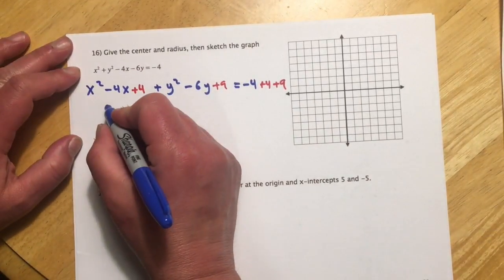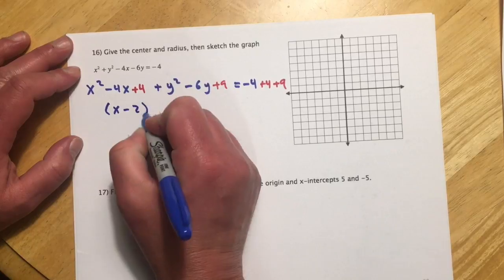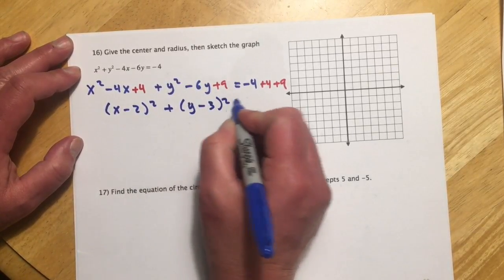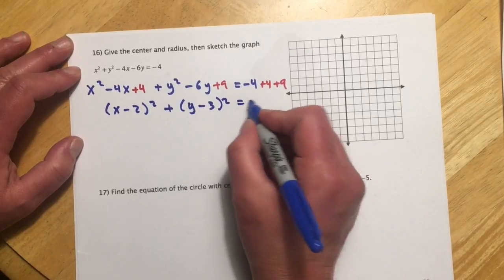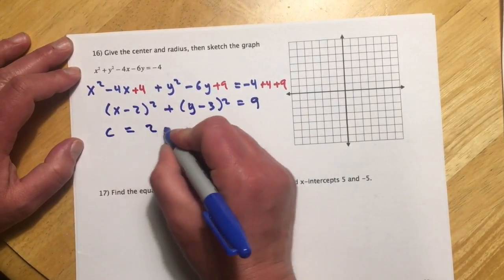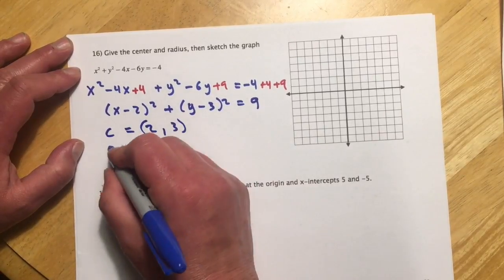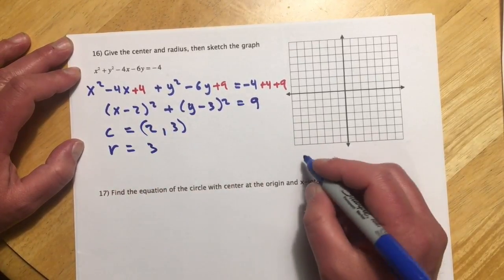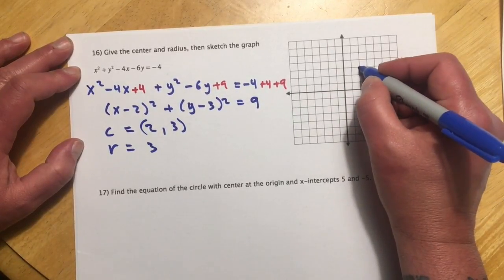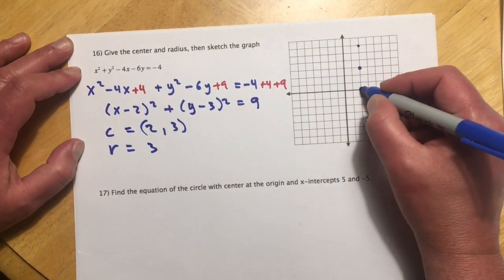And then with the completed squares, we got x minus 2 squared, y minus 3 squared equals, the 4's cancel, makes 9. So center is at 2, 3, and radius is 3. So center is x is 2, y is 3, and then a radius of 3.